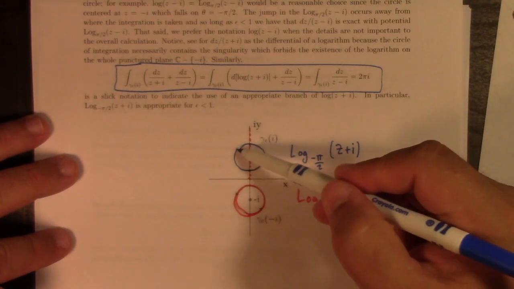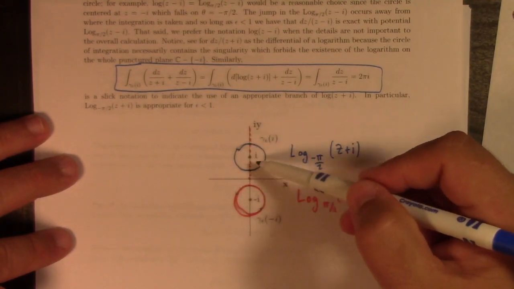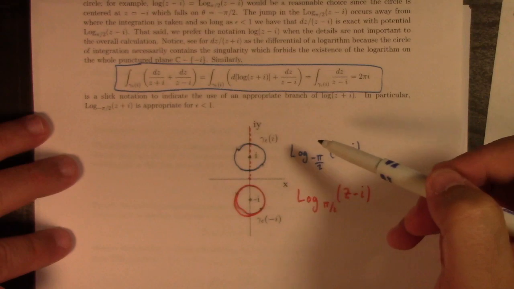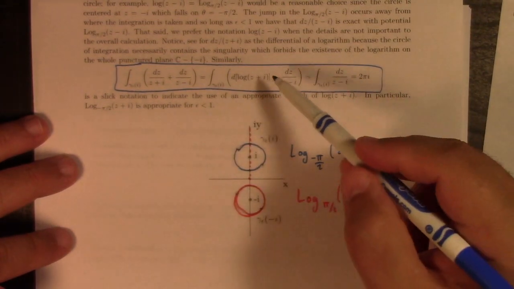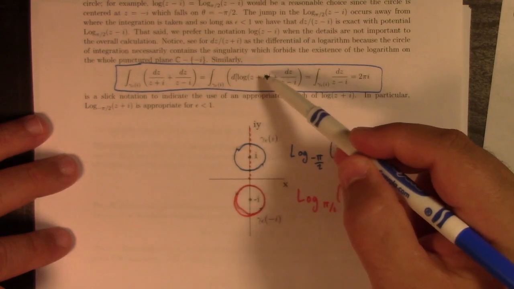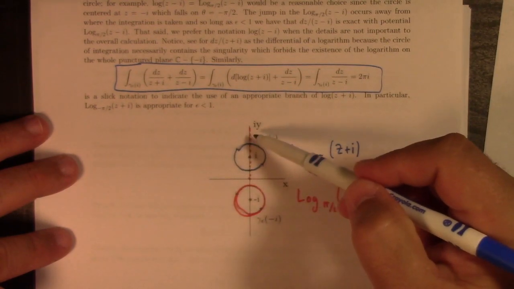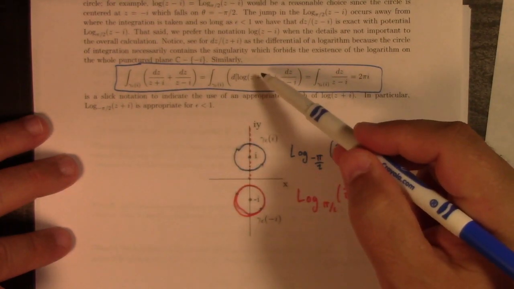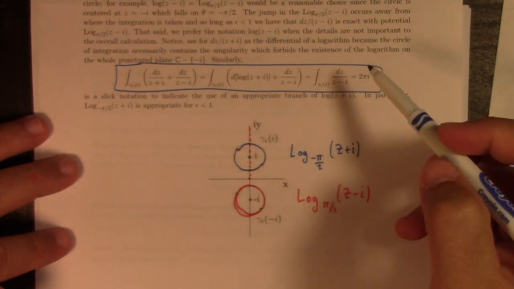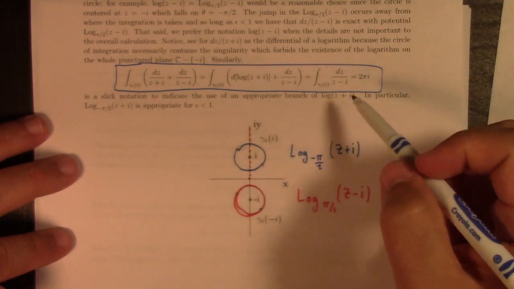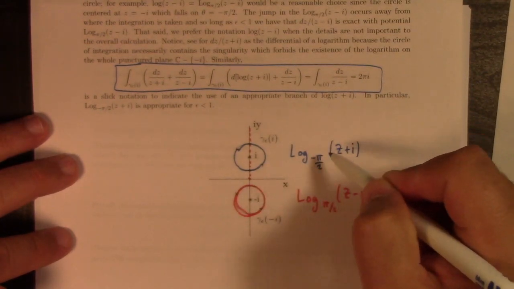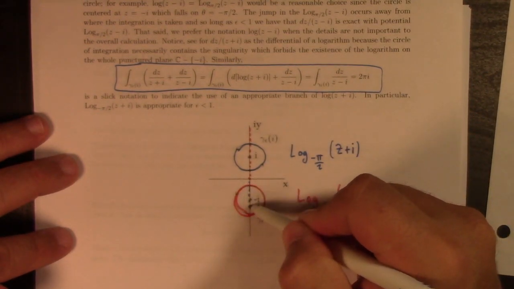The point is I can choose one that goes all the way around the circle, because z plus i does not hit 0 on that circle. And so the logarithm doesn't run into trouble, and I don't have to encircle the origin. The point is that this log gets jumped down here.